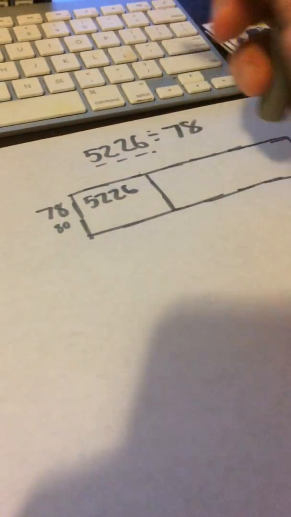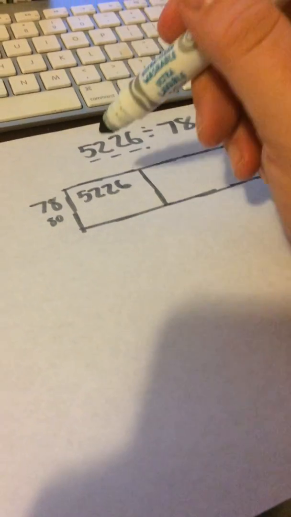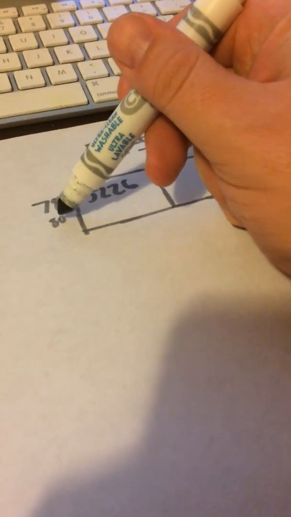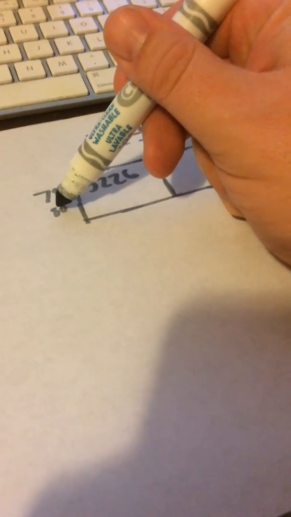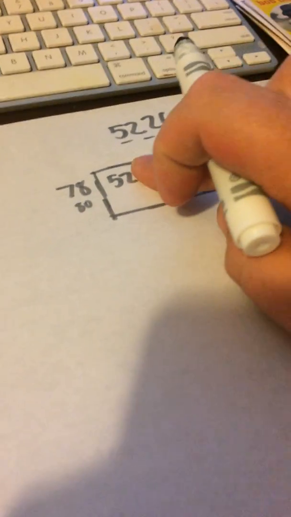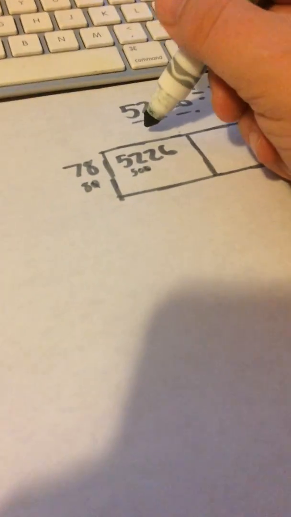So one of the things we've talked about in class is estimating or kind of rounding the numbers up to think about them in round terms. So like the 78, I actually think about it as like an 80. Can't go into 52. So it has to go into 522. So I'm actually thinking about that like 500. Or I can cross off the zeros and think about how many 8s are in 50. So in that case, then it would be 6.